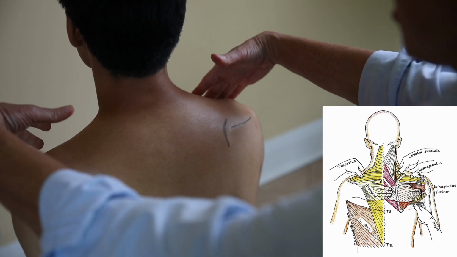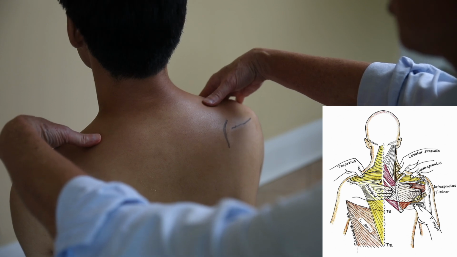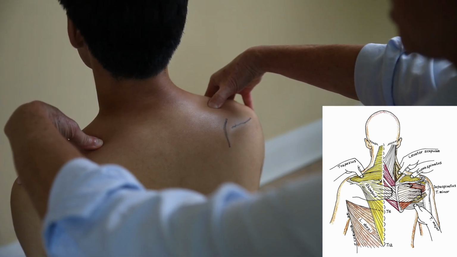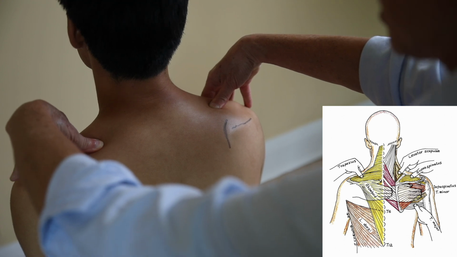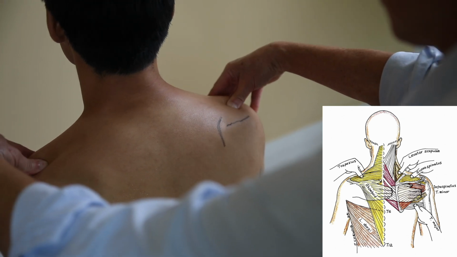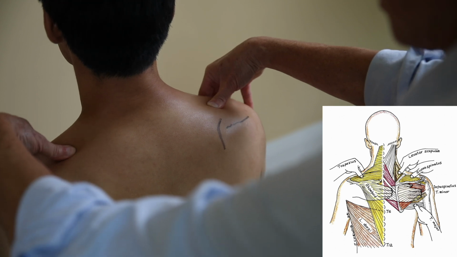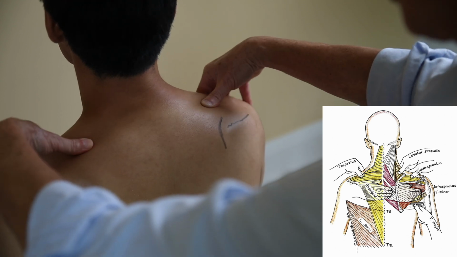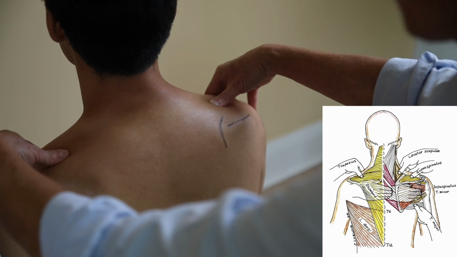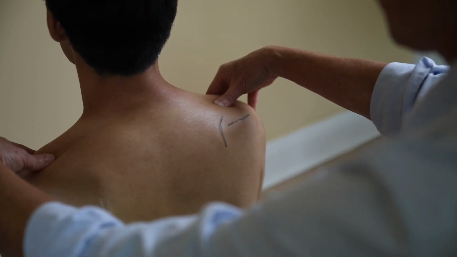And then deep to the trapezius is the supraspinatus. We can palpate for trigger points in this way with the thumb pressing downwards quite firmly along its length, looking for supraspinatus trigger points. And at the same time, we can compare left to right.